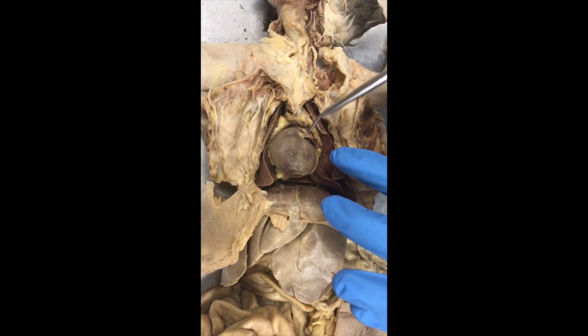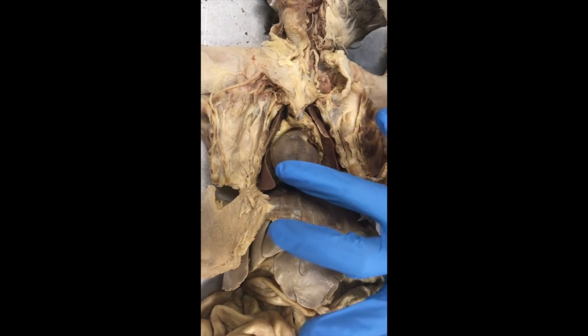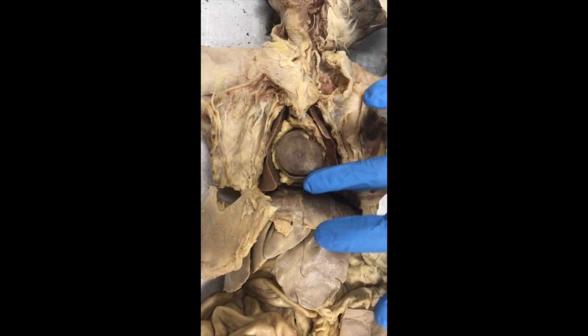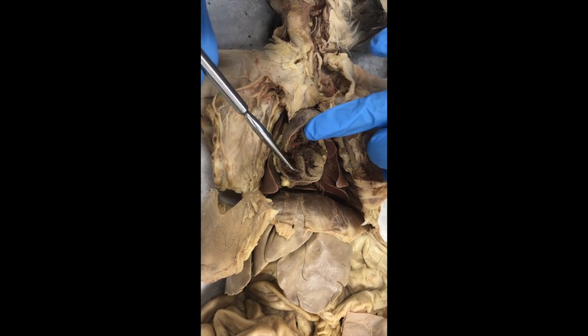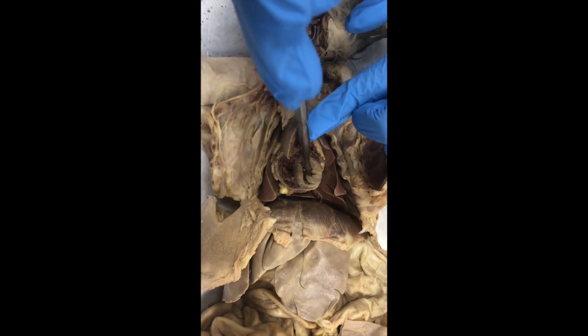Here we have the pericardium, the left auricle, the right auricle, the apex of the heart. When we open the heart, we have the interventricular septum, the right ventricle, and the left ventricle.